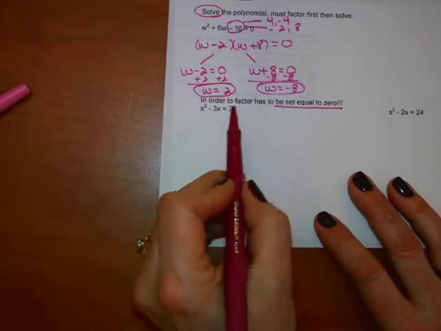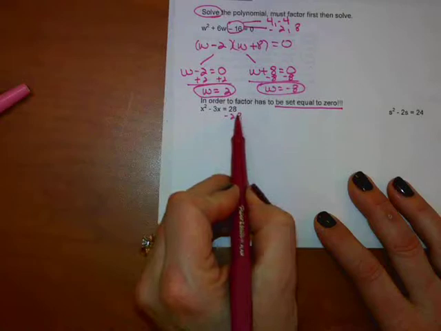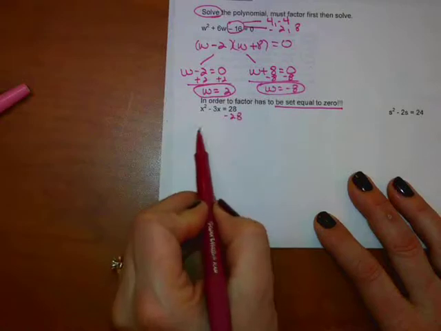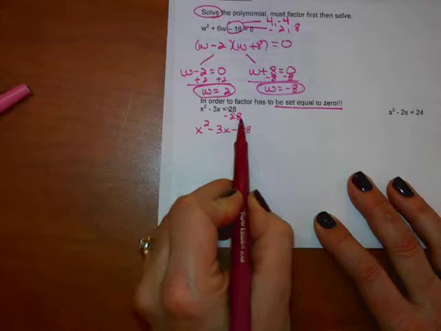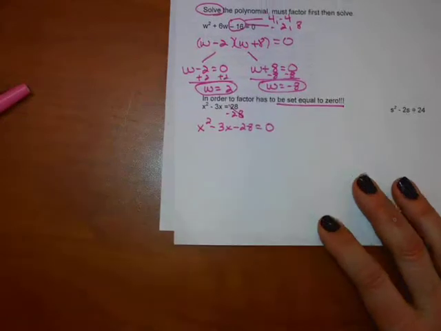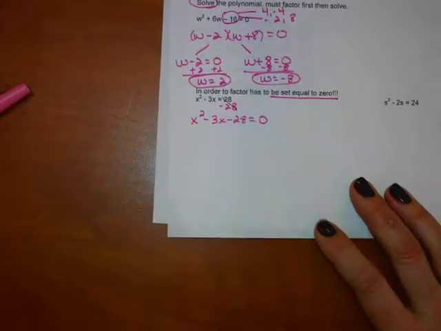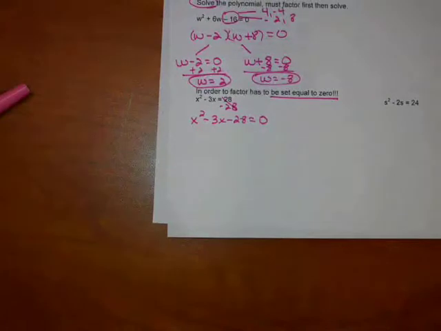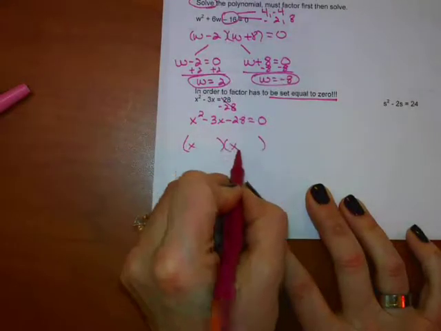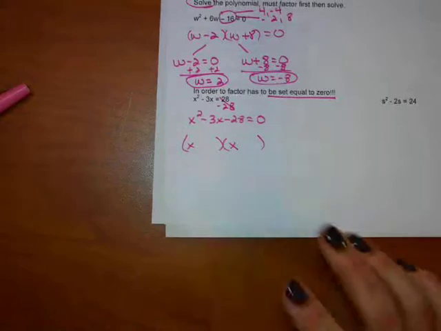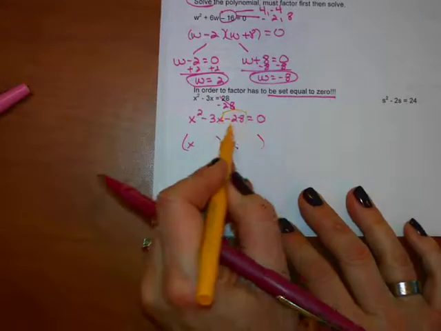So I'm going to move the 28. I'm going to subtract 28 from both sides, and it's just going to look like this. And this becomes 0, doesn't it? Yeah? Okay, so now I have to factor it. So what do I do? I set up my empty binomials. X and X.